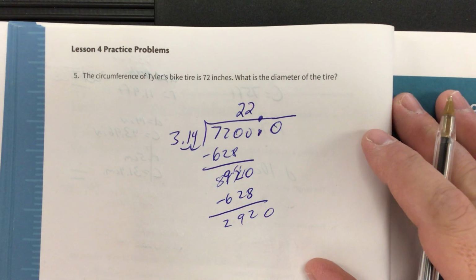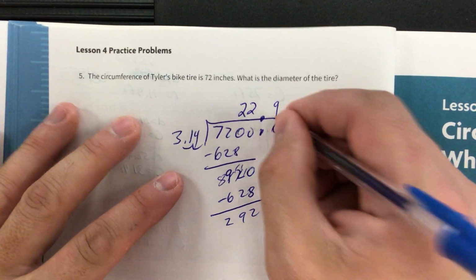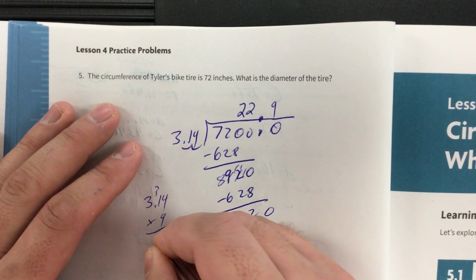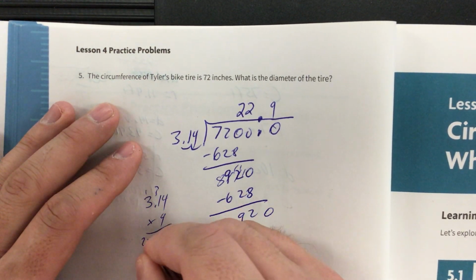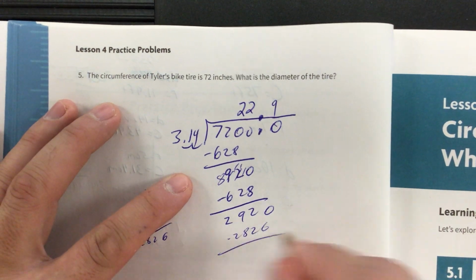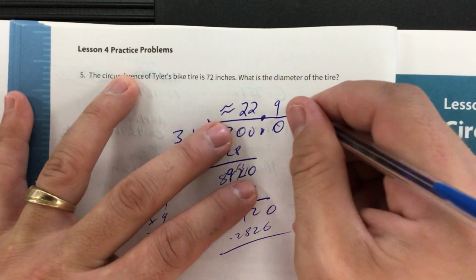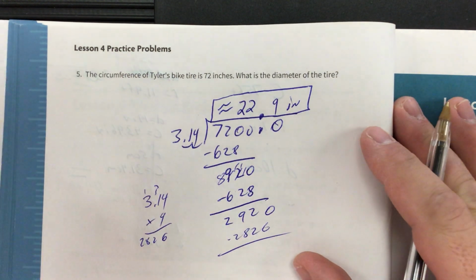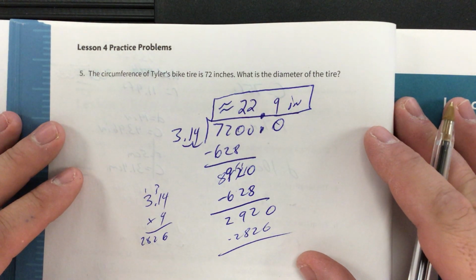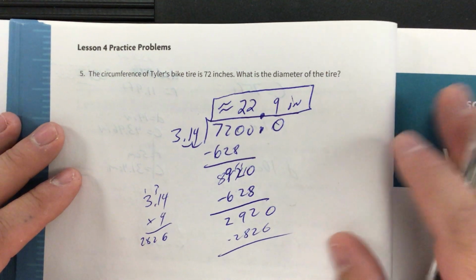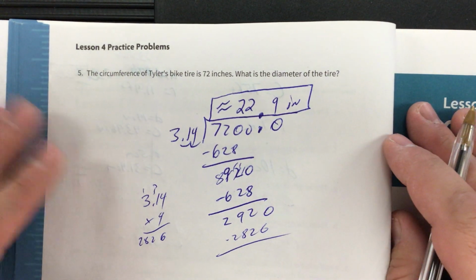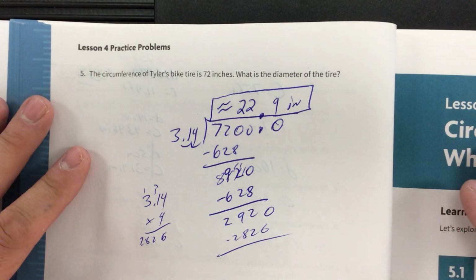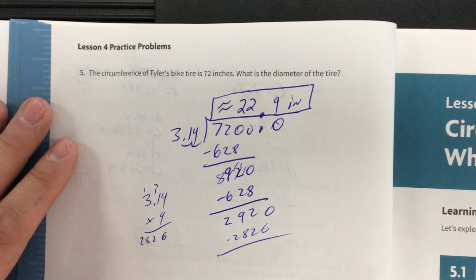And one more number. 9 times. Yep. And I can stop there. I'll just say approximately. And I write inches. So again, I expect you to show your work there. I mean, that took us like a minute to do a dividing problem. So take your time, line up the decimal, and I think you'll be very successful on that. Any questions?